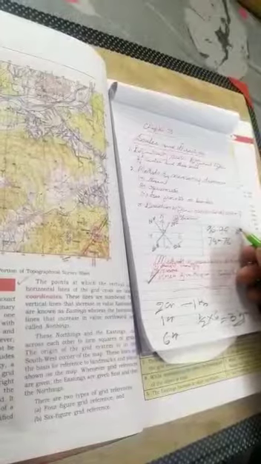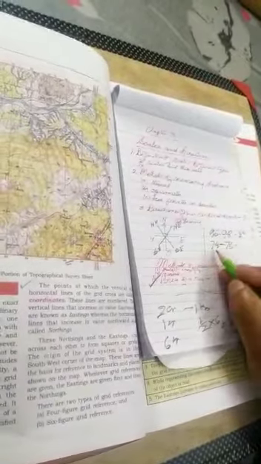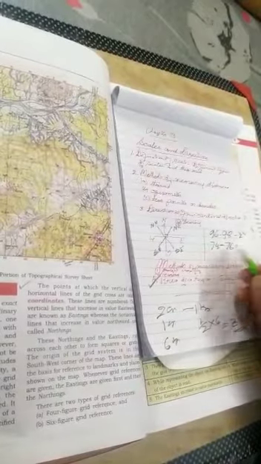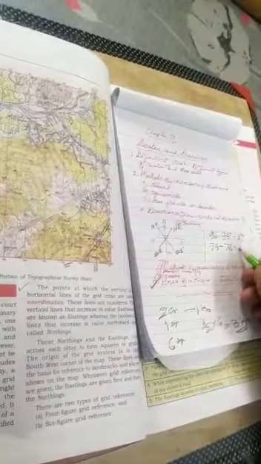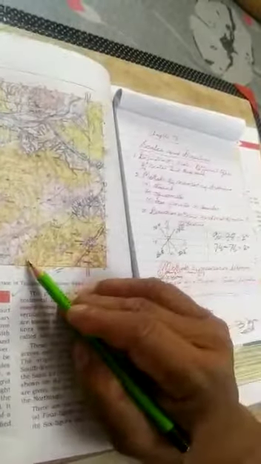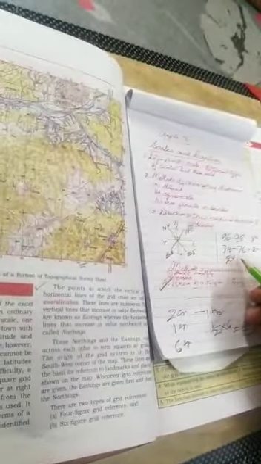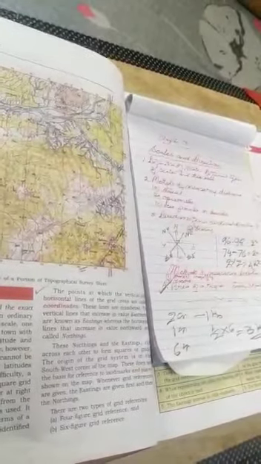Look, 2 boxes will come. 76 minus 74. Subtract it, 2 boxes will come. 2 boxes means 2 kilometer. Each box is 1 kilometer. So area will become 2 into 2, that is 4 kilometer square. Is it clear?